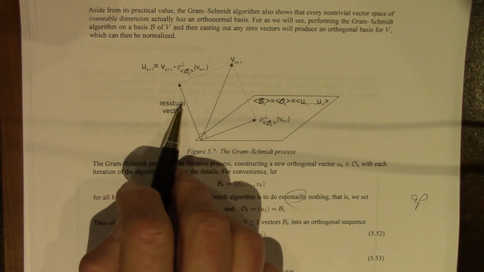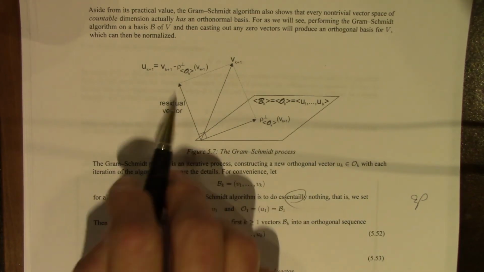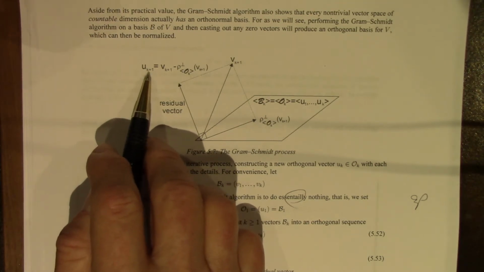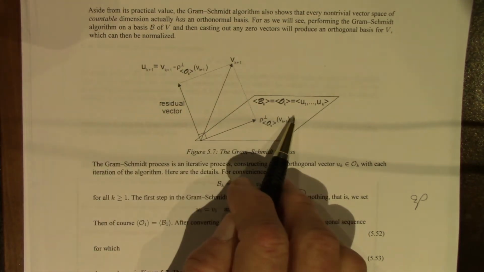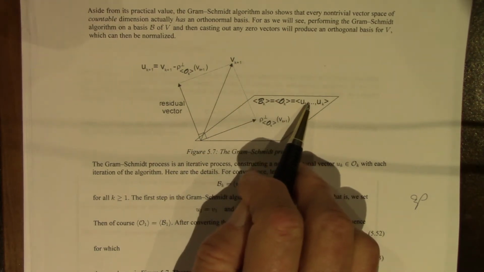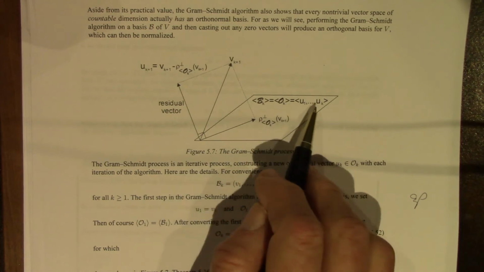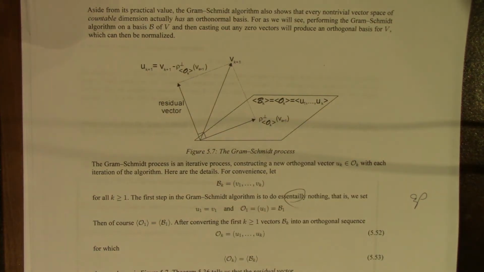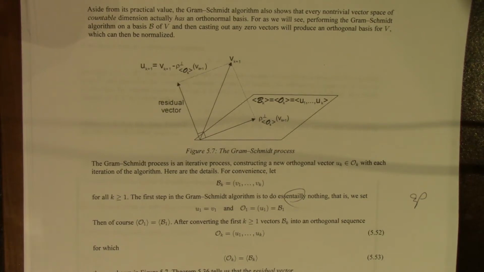We take the residual vector. That vector is our u sub k plus 1. It's the next orthogonal vector. It is orthogonal to everything in this subspace. We've discussed this. And therefore, it is orthogonal to u1 through uk. So in simple terms, the Gram-Schmidt algorithm simply amounts to computing successive residual vectors.